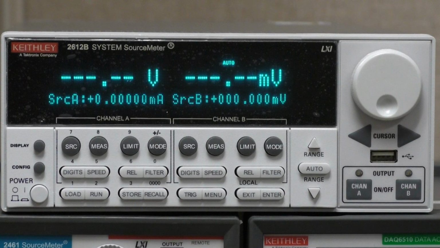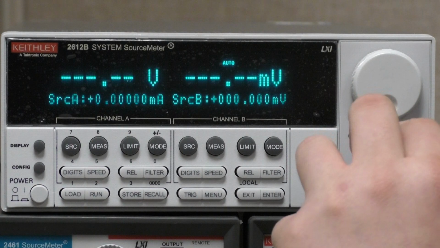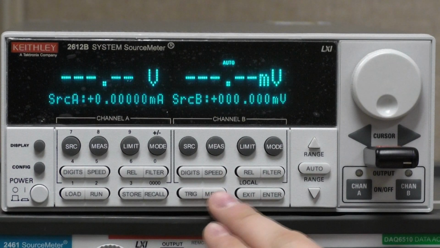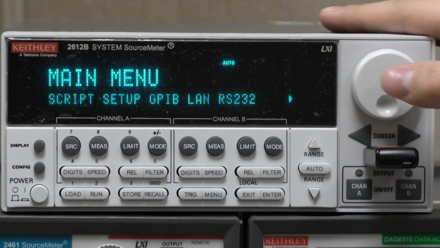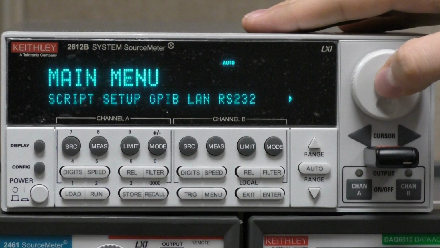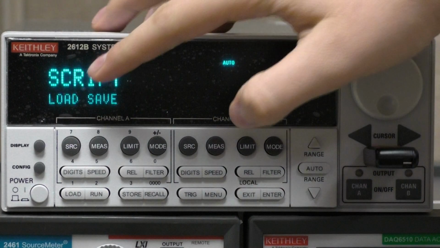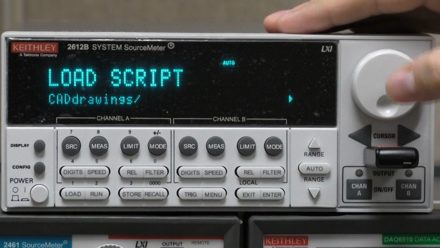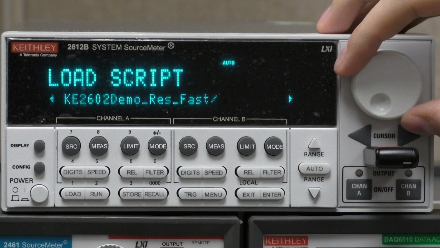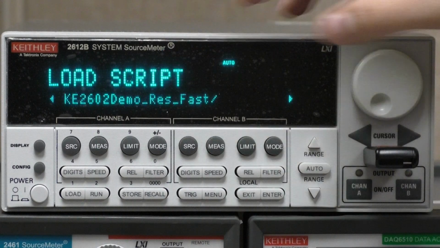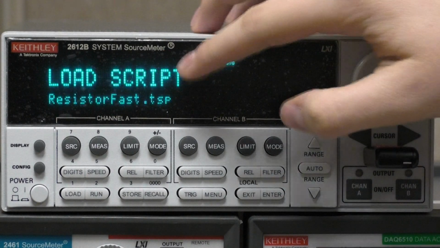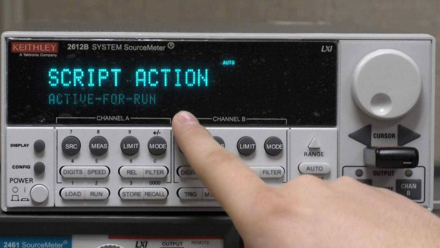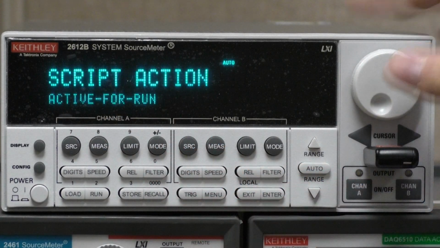We'll begin with the 2612B in the same way as before by inserting the USB stick into the front of the instrument. We will then press the menu key. We'll select Script, which will be blinking. We'll then select Load. We'll select our USB. We'll key over to the script folder and select that option, and then select the TSP script. This will successfully load the script into the instrument.